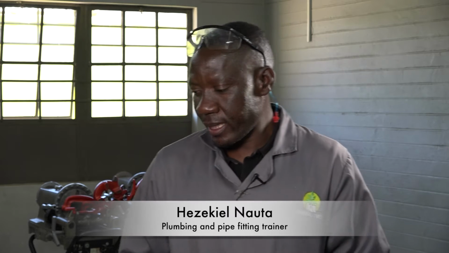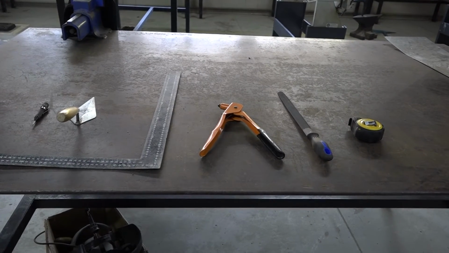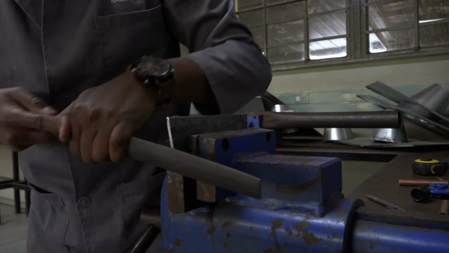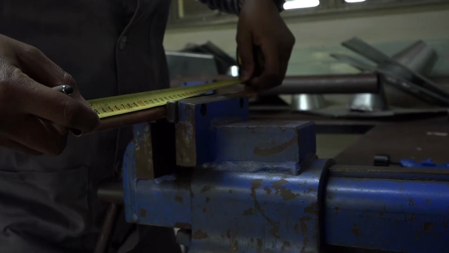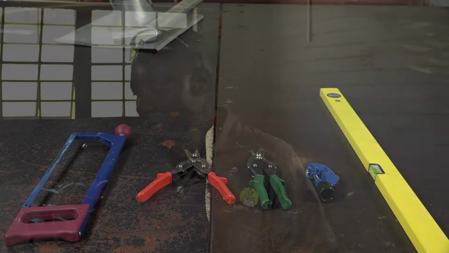My name is Mr. Ezekiel Nauta, a plumbing and pipe fitting trainer. So our discussion is all about the hand tools. When we are talking about hand tools, we are talking about the tools that require human power, or our own power or energy, to use. They basically don't require electrical power for operating. These are some of the hand tools that we have in plumbing.